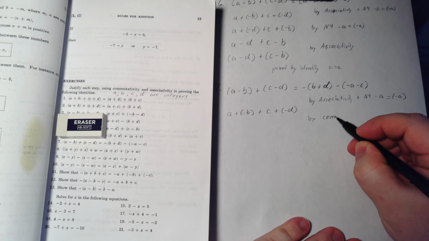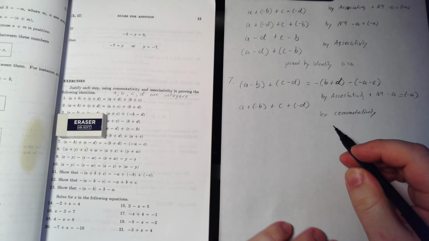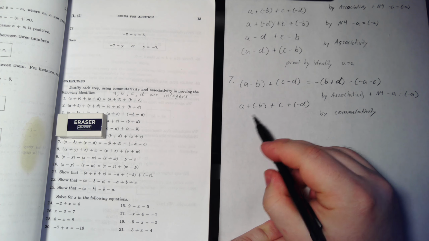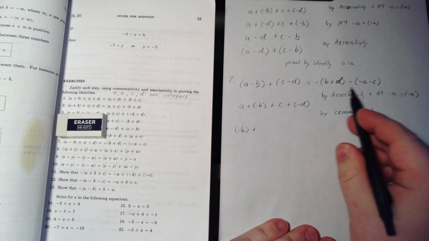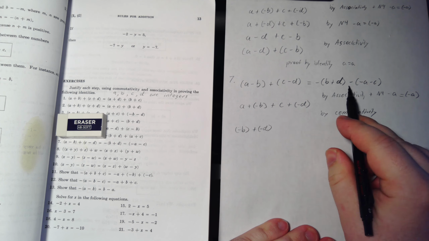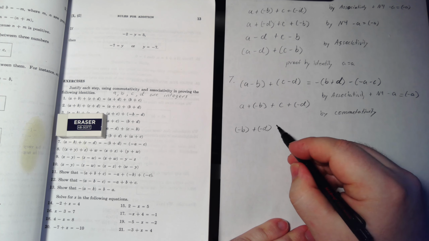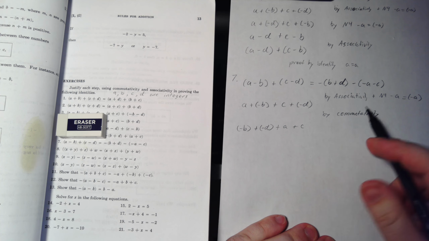Alright, so let's do minus B plus, we want the D, so minus D, and then we want A and C, so plus A plus C, and here we are.